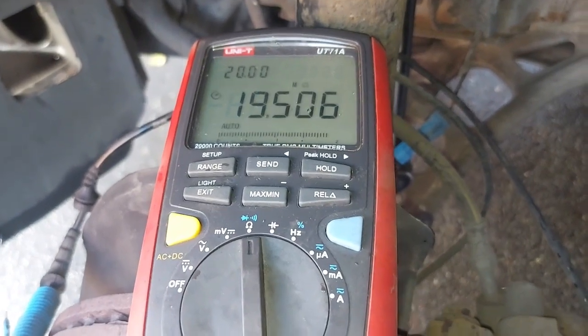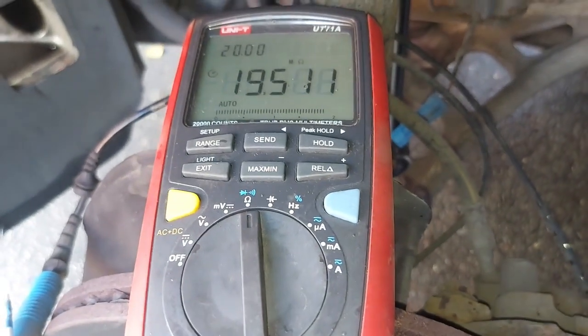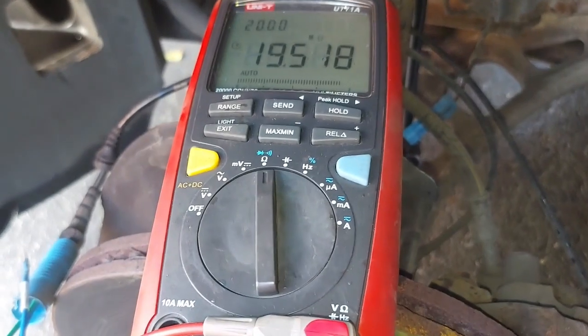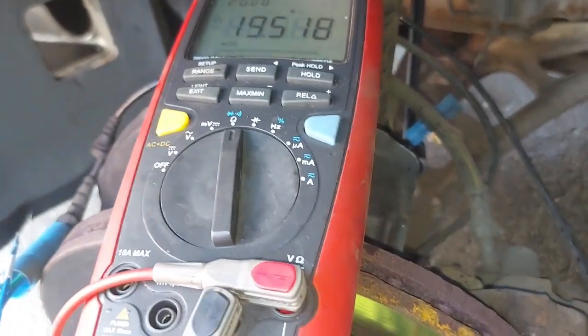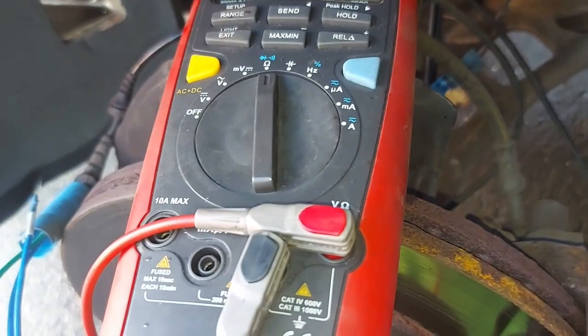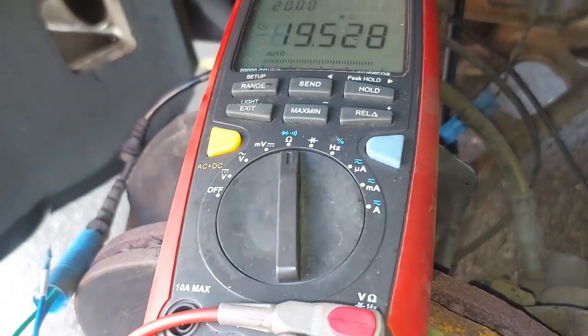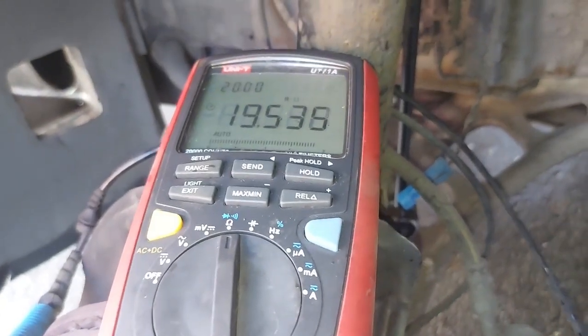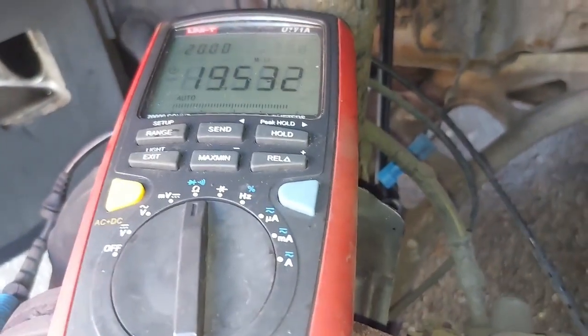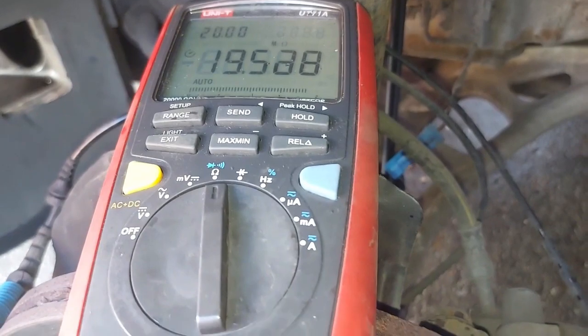You can see this side we're getting 19,500. This is 19.5. The other side was just 19,058. So I'm not quite sure whether that difference is what is causing problems.